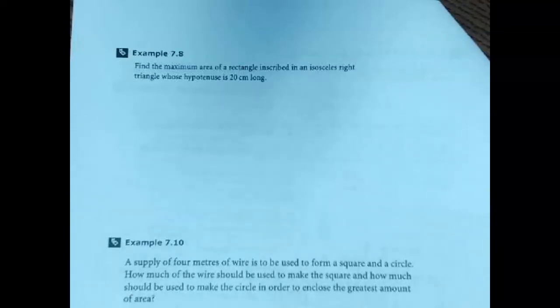All right, continuing with the optimization questions. I think we got 3 more, and then we'll be done. The third one's long, though. Okay, find the maximum area of a rectangle inscribed in an isosceles right triangle whose hypotenuse is 20 centimeters long.